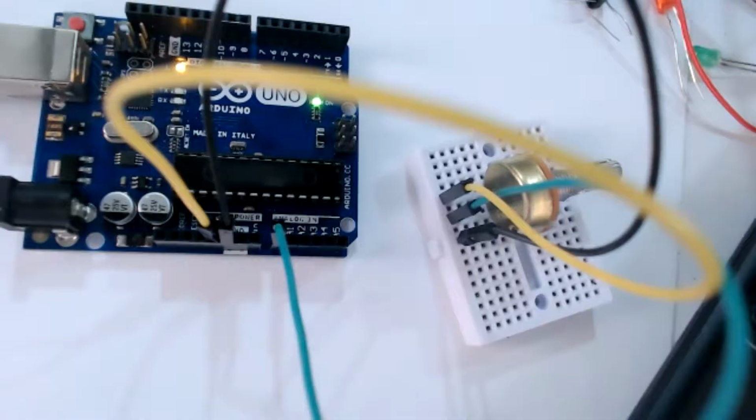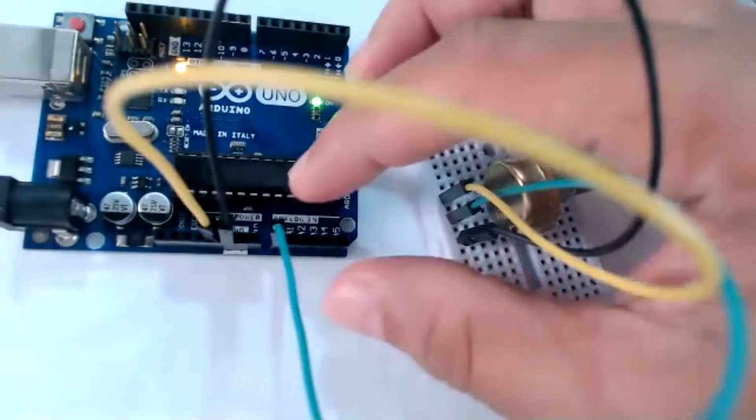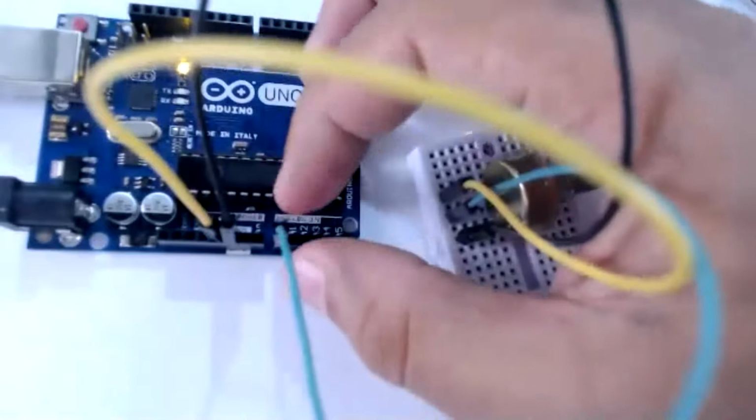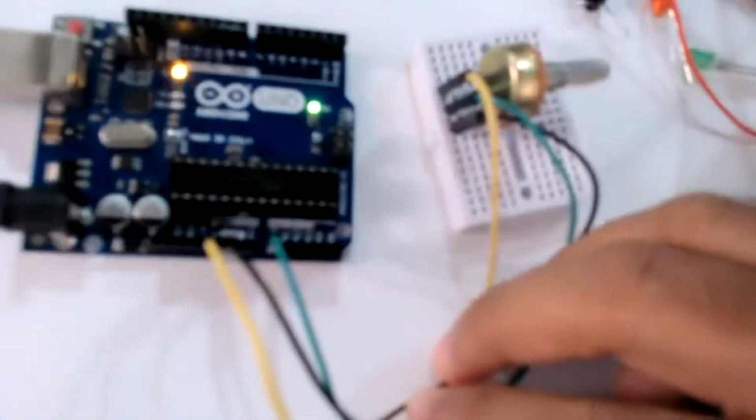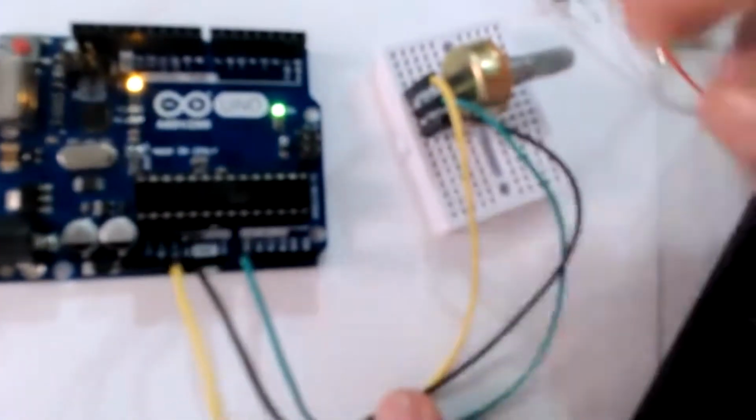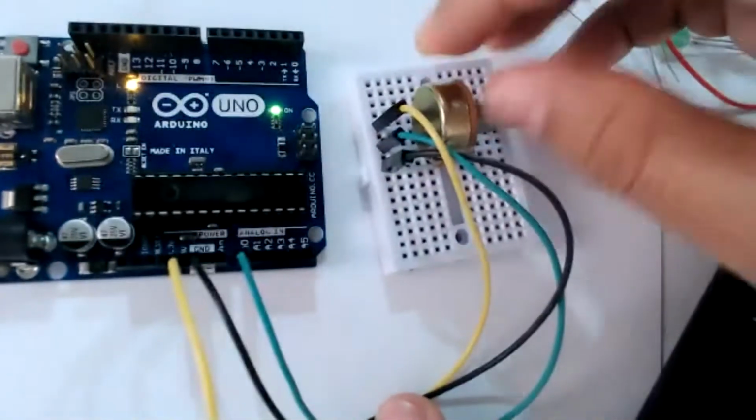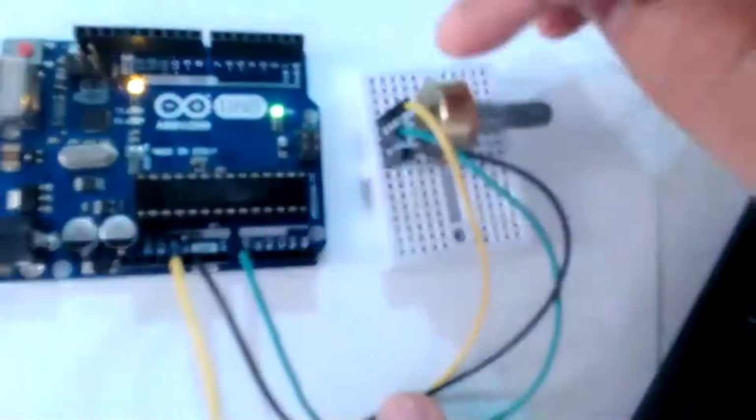The same code, our previous code, is used to measure the voltage of A0. Now A0, analog pin 0, is connected to the middle of the variable resistor. The variable resistor is connected to 3 rows of the breadboard. The middle one is connected to A0.